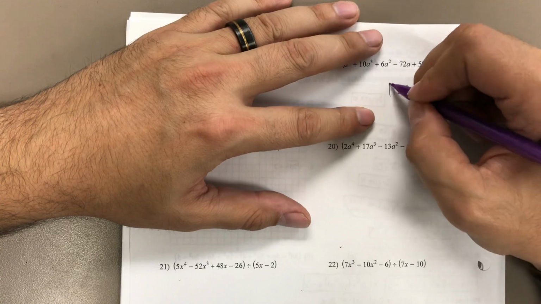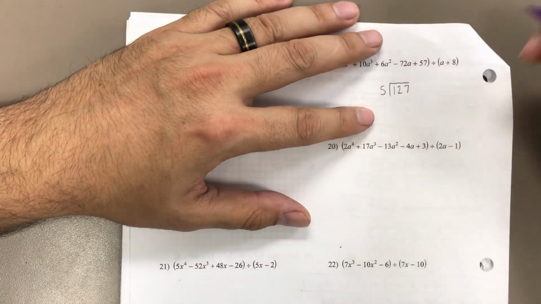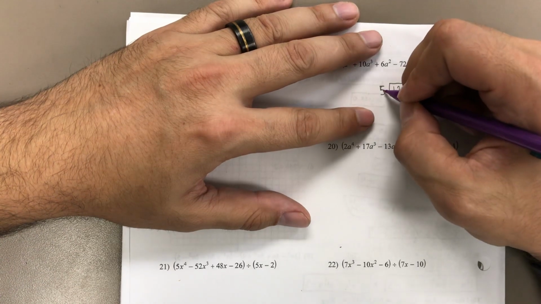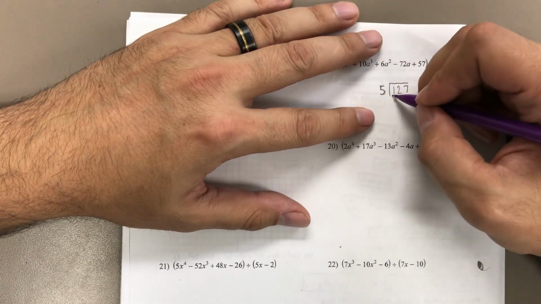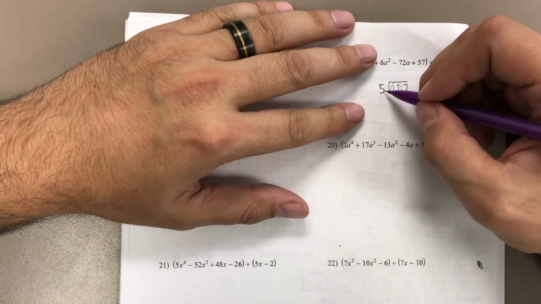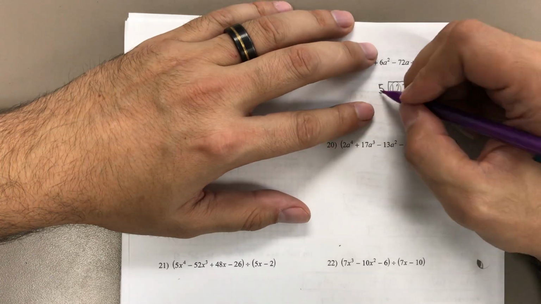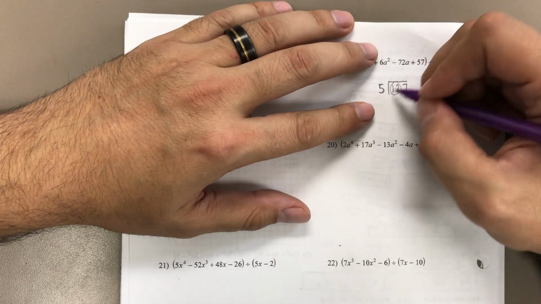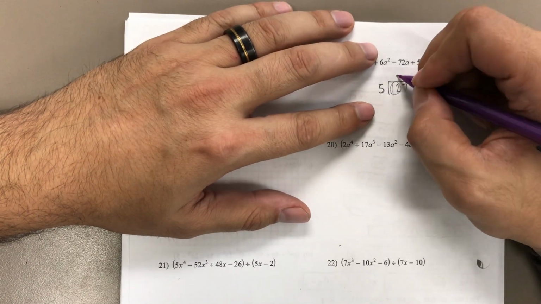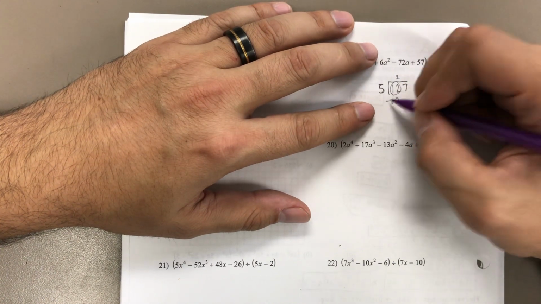127, and I wanted to divide that by, say, 5. Then the process that I would go by is that I'd try to make this 5 look as close to 12 as I can. So by using the multiples of 5, 5 times 2 would be 10. So 10 would be the closest number to 12 that I could get to. So to get 10, I'd have to multiply 5 by 2. So 5 times 2 is 10, so I get a 10 here, and then I'd subtract it.